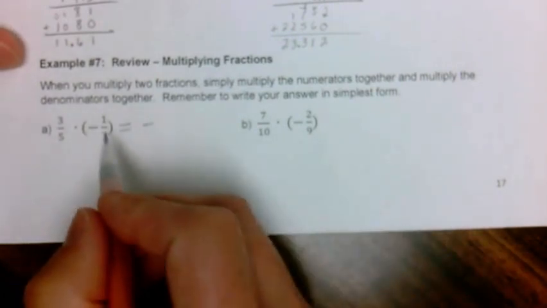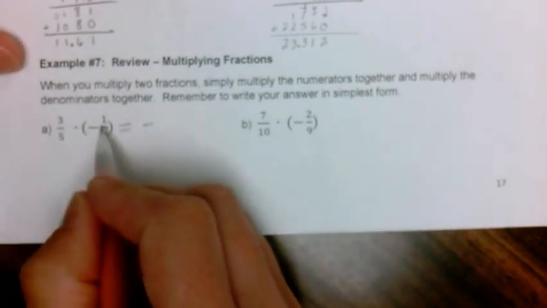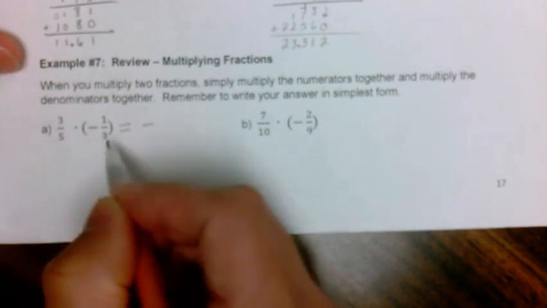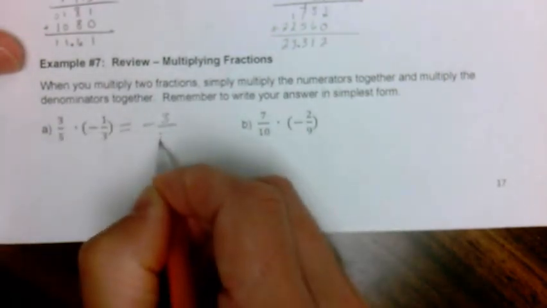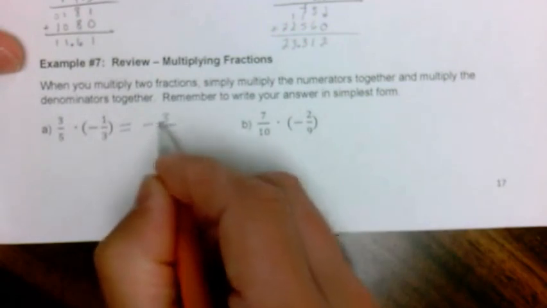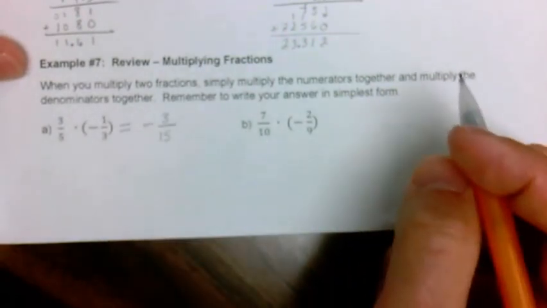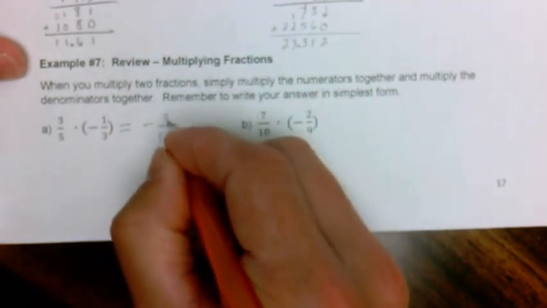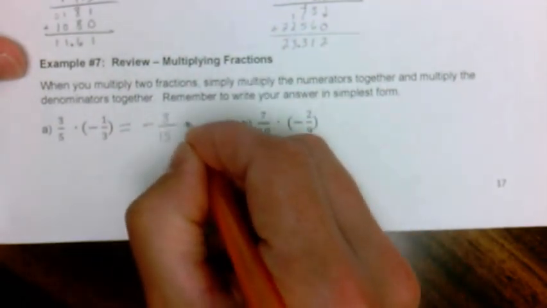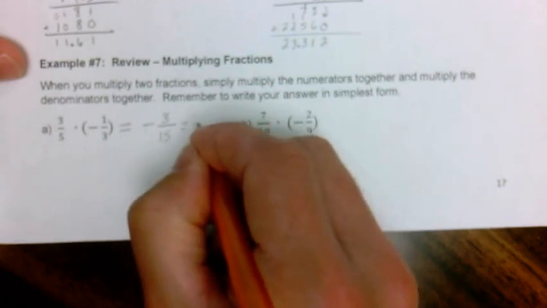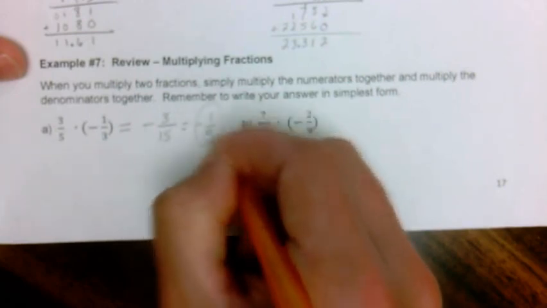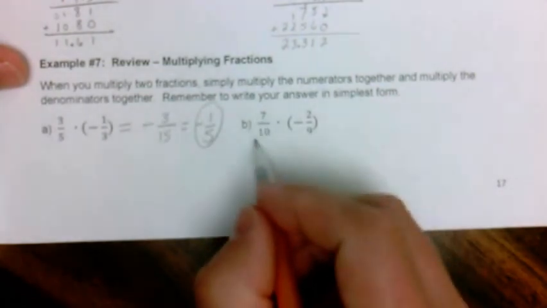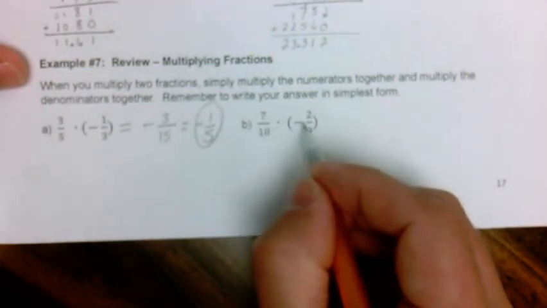And now when I multiply, numerator by numerator, denominator times denominator, well, for the numerators, 3 times 1 is 3. And for the denominator, 5 times 3 is 15. And so I have negative 3/15, but this fraction can be simplified because 3 and 15 have a common factor of 3. If you divide the numerator and the denominator by 3, you would end up with an answer of negative 1/5.